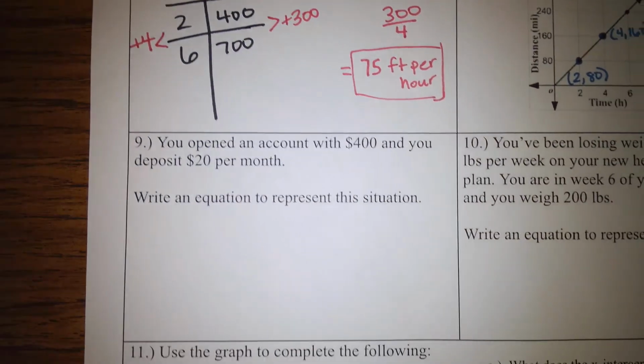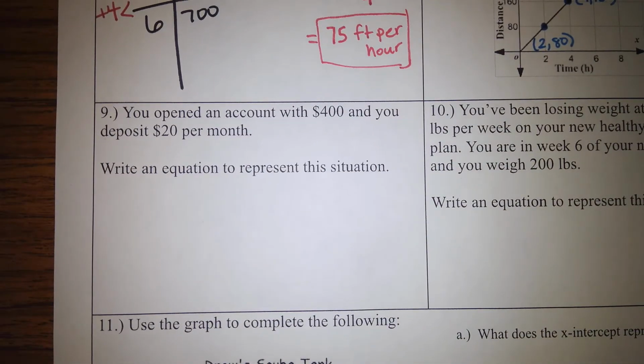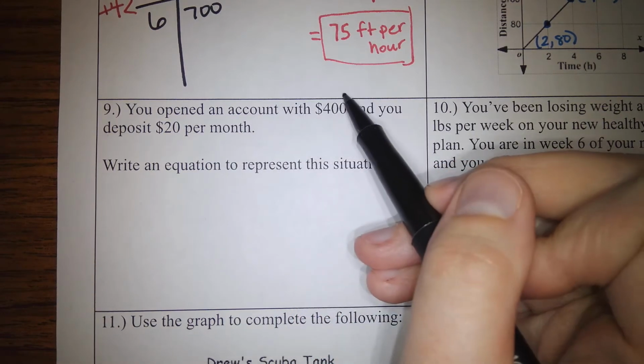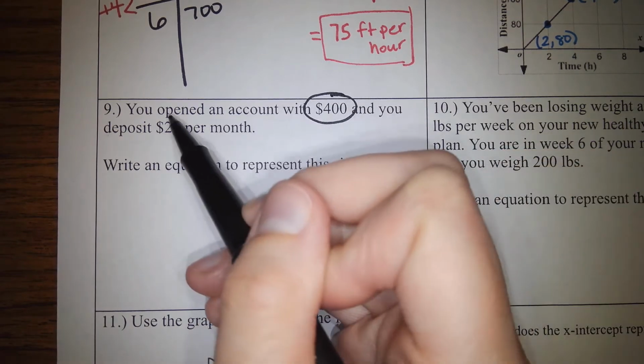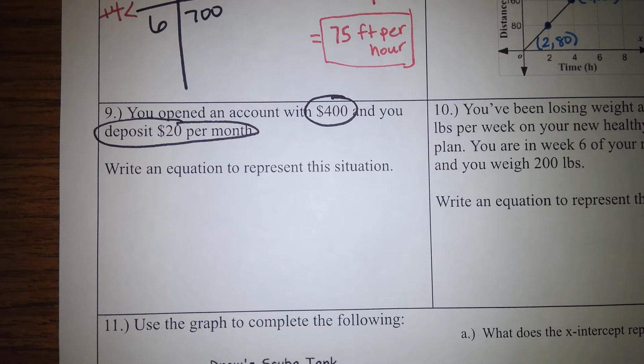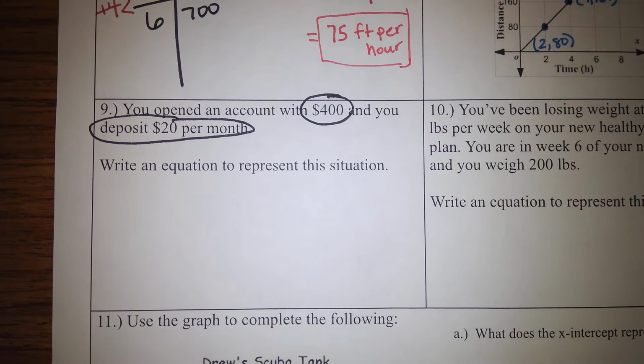All right, for number 9, it says you opened an account with $400 and you deposited $20 per month. So those numbers seem important, and we want to write an equation. So we opened an account with $400, and then we deposit $20 per month.